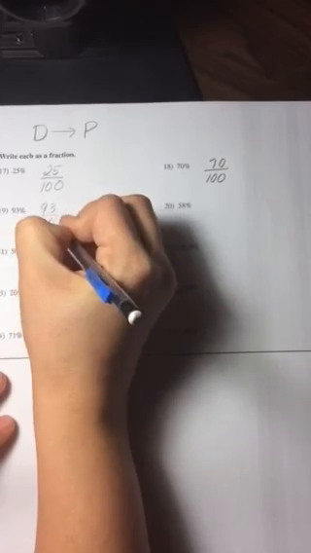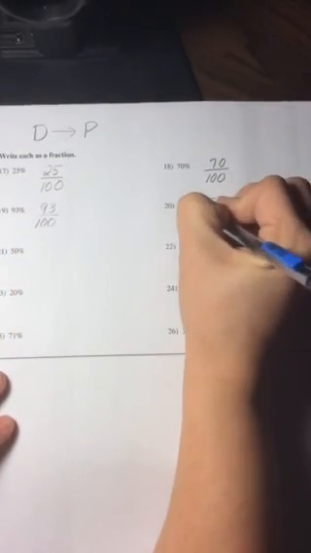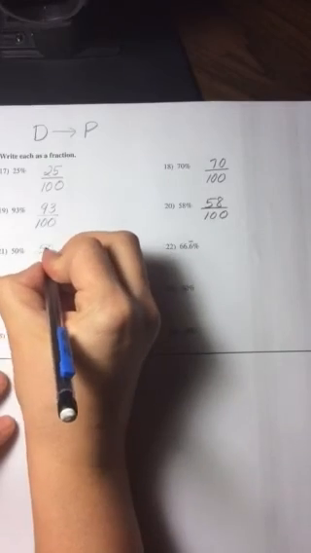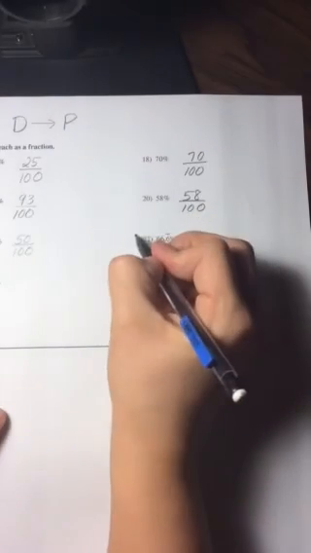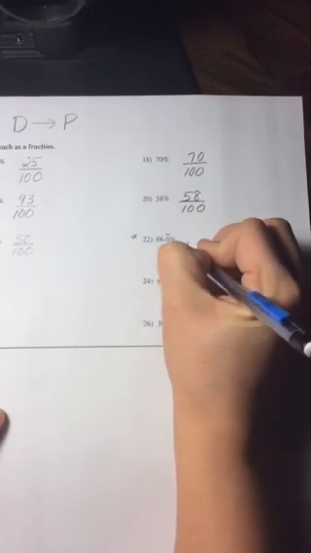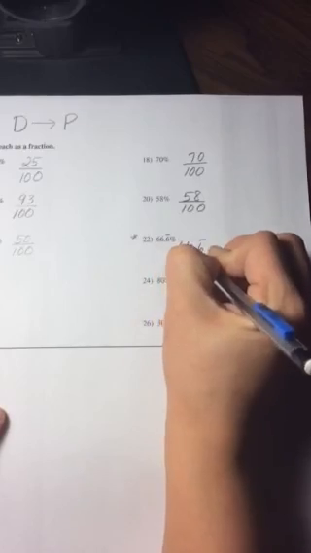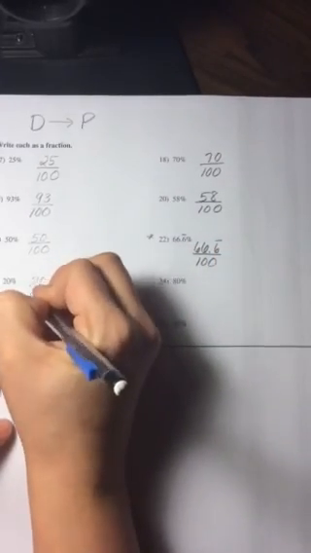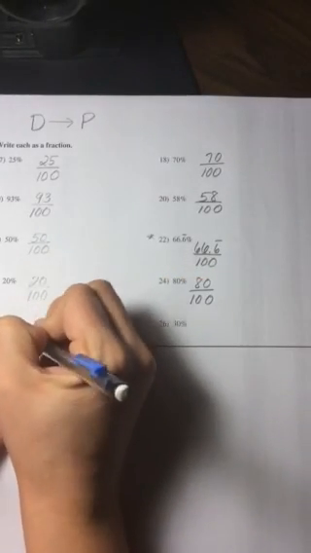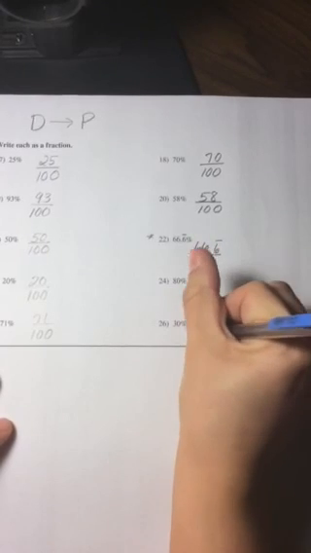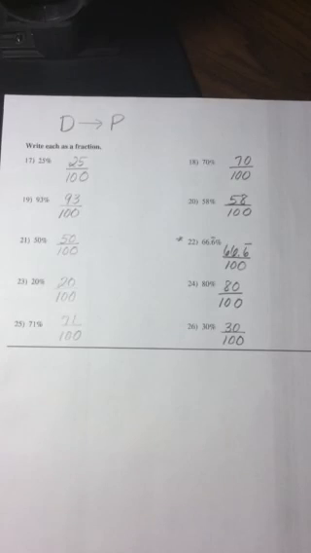So this is 70%, so that's going to be 70 out of 100. 93%, so 93 over 100. 58%, so 58 out of 100. 50%, so that's 50 over 100. 66.6 repeating, that one's a little tricky, okay? But I could still say it's 66.6 repeating out of 100. 20%, so that's 20 out of 100. 80 over 100. 71 over 100. And 30 over 100. Okay, those should be pretty quick and easy. All right, I'm going to pause this one, hop on to the next video for reducing.